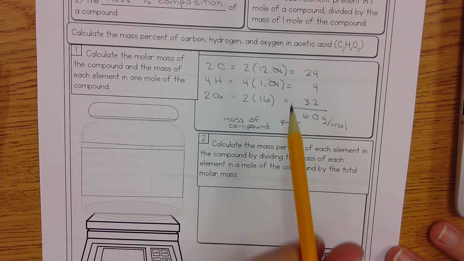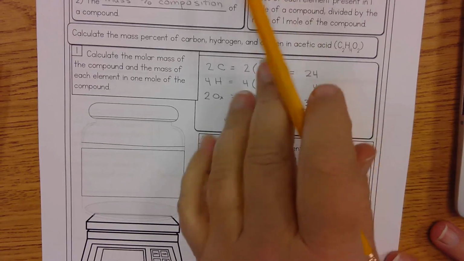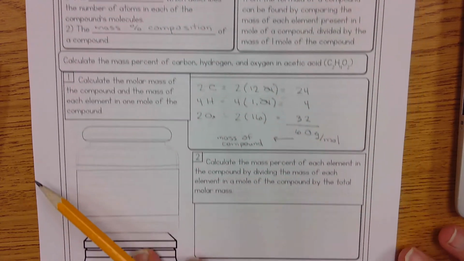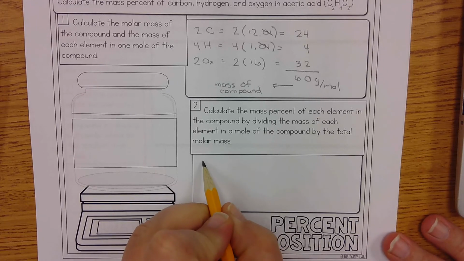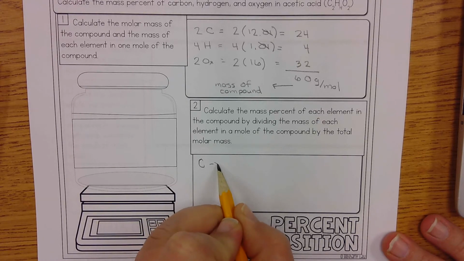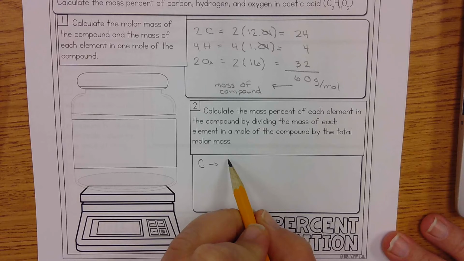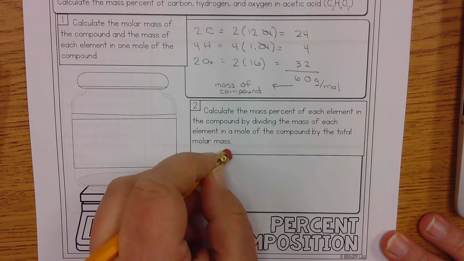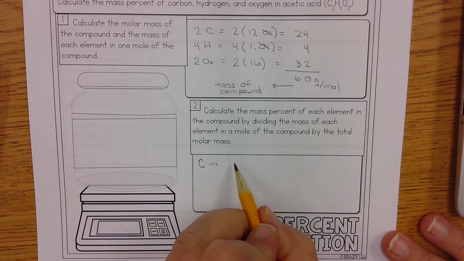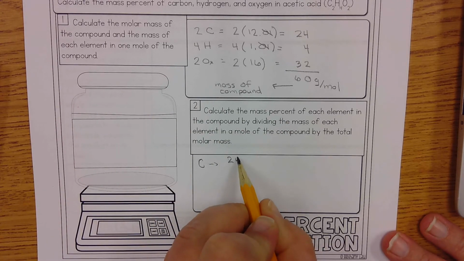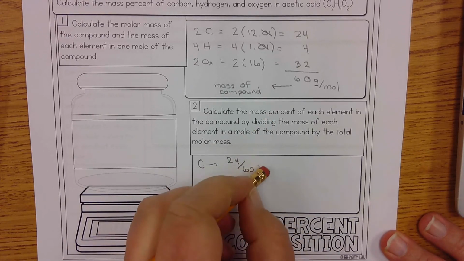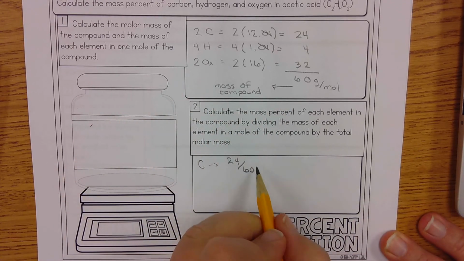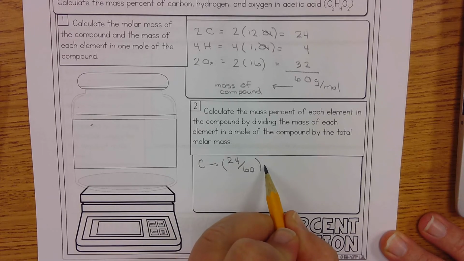Then step 2, we just use this formula up here that we just learned to figure out the mass percent of each part. So let's start with carbon. So the mass of the element we said was 12, but there are 2 of them. We don't want to do that math again. So the total mass was 24 divided by 60, and then all of that mess times 100.